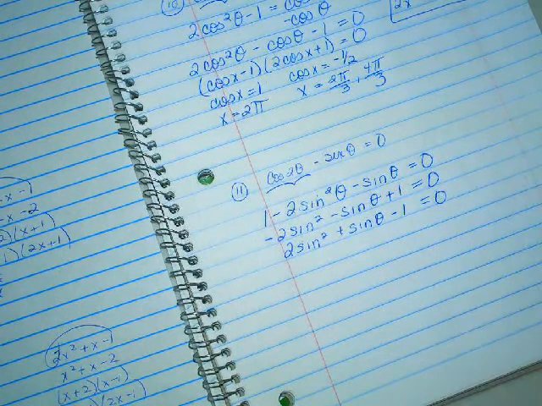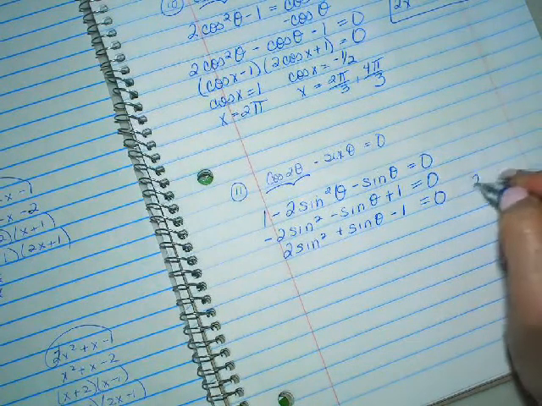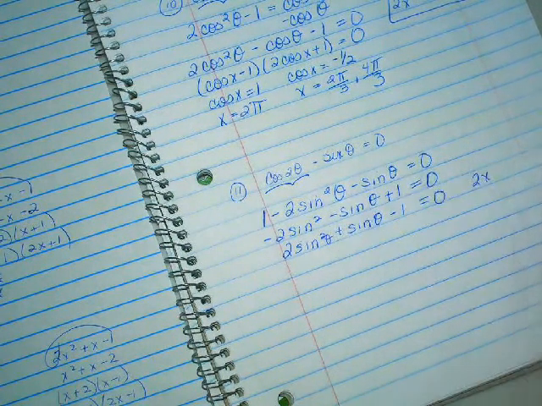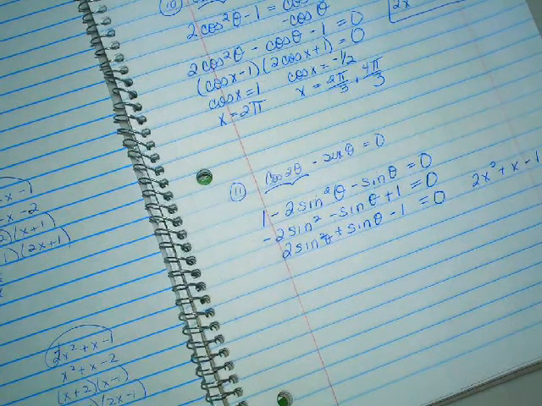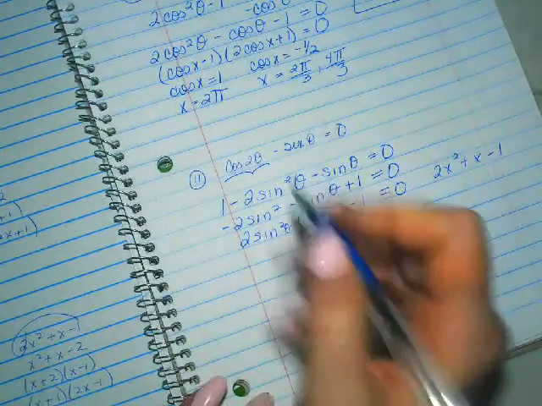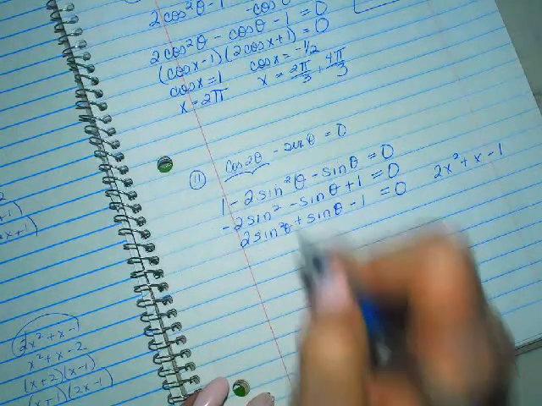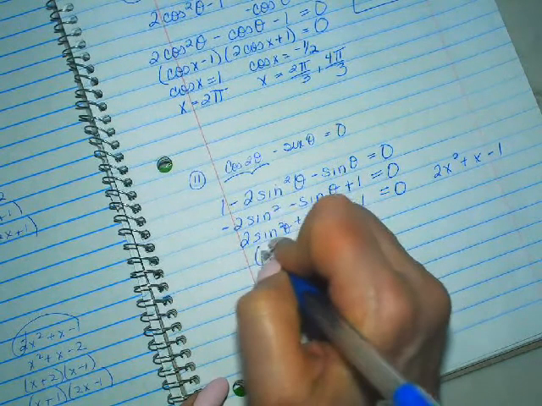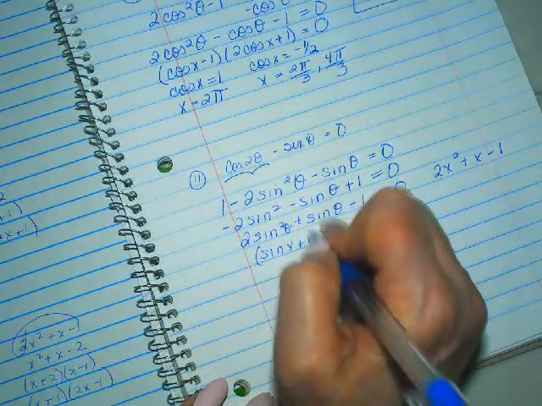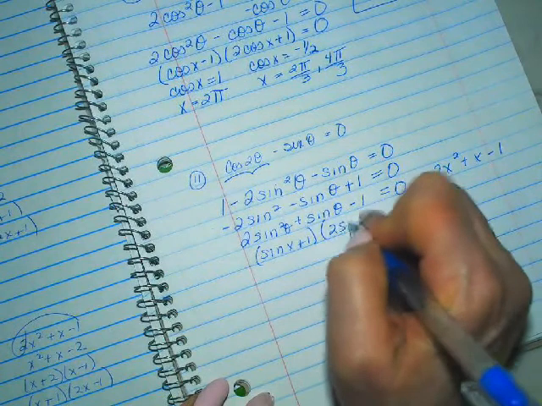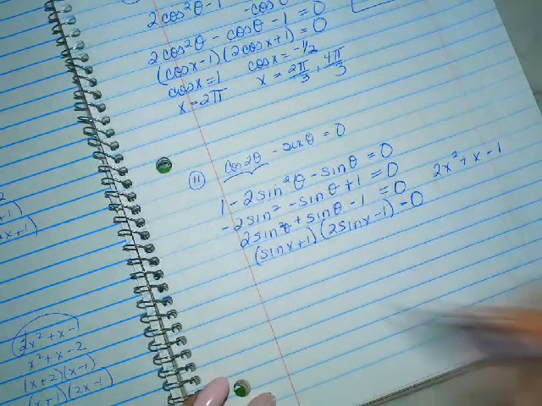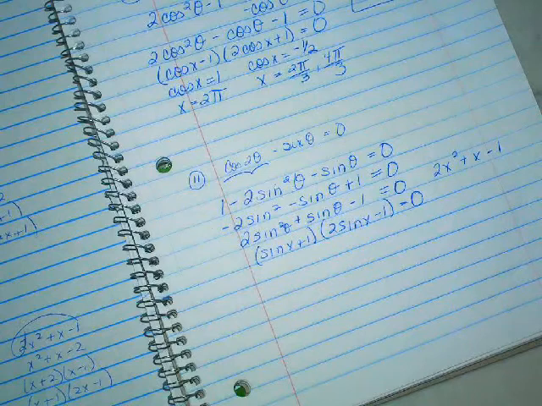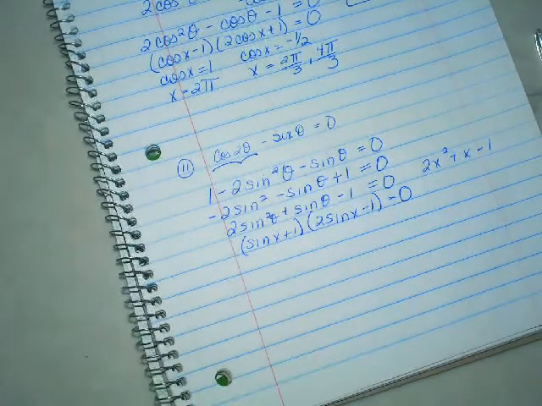These are all math skills that you guys have at your disposal that you know. And again, I'm just factoring. Again, you're thinking of it as 2x, oh, I forgot my theta there, 2x squared plus x minus 1. Factor that out. Okay, when you factor that out, you're going to get, wait, I lost my place. Okay, here. Sine x plus 1 times sine x minus 1 equals 0. And then you're just going to set them equal, and that's how I got the answers.